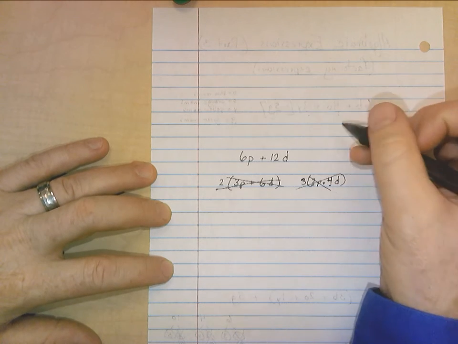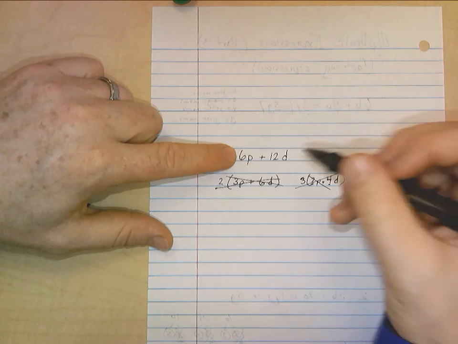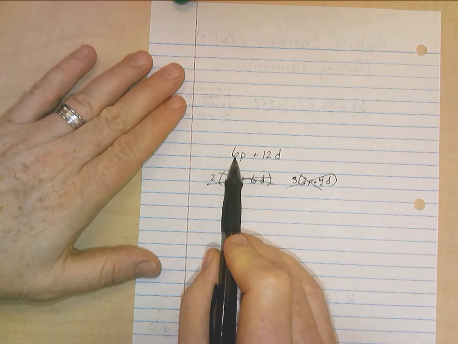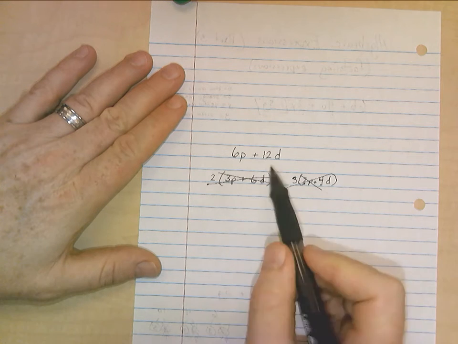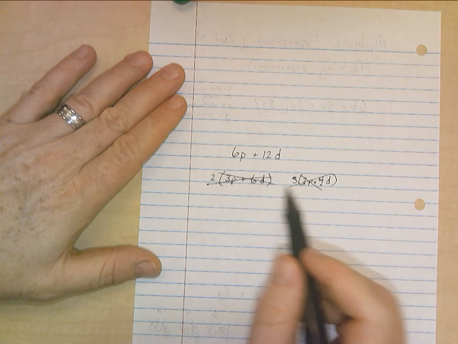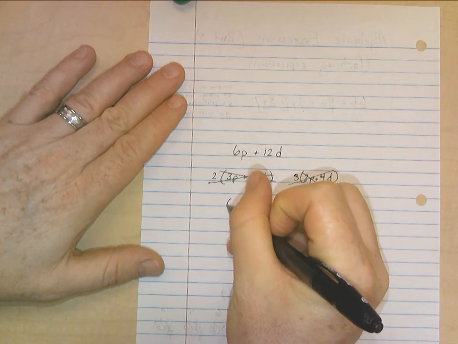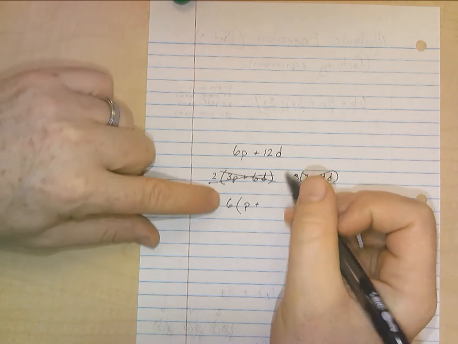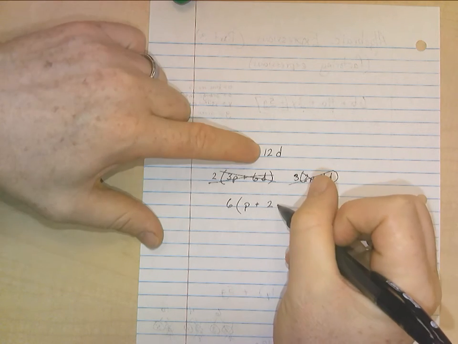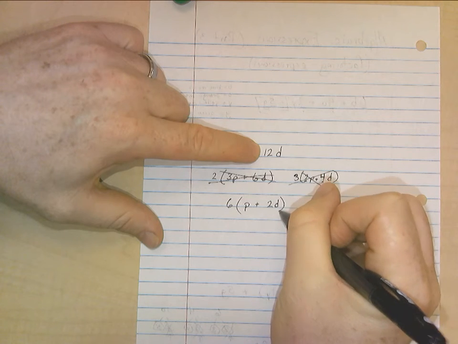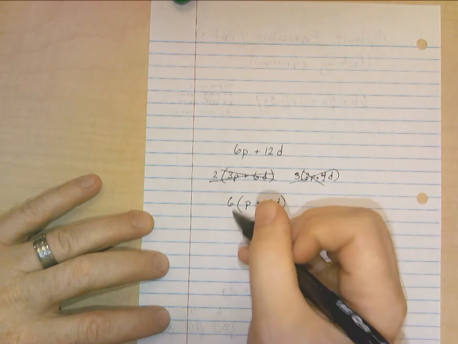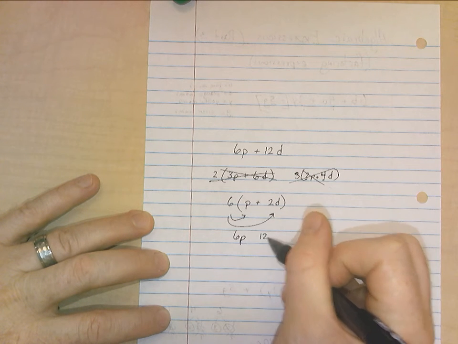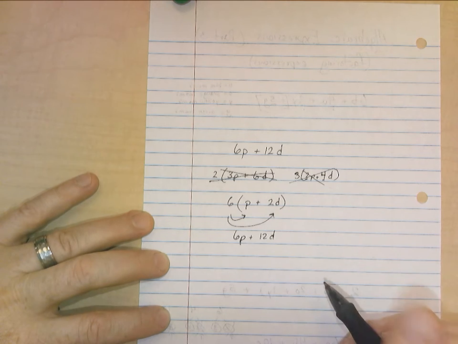So again, you want to think of what is the greatest common factor of 6 and 12. What do they have in common with each other? Well, 6 can go into 6, 6 can go into 12. So pull out the 6. Instead of doing the 2 and 3 separately, pull out the 6. So 6 times p equals 6p plus 6 times 2d equals 12d, and just put the variable right next to it. So that's being factored out.